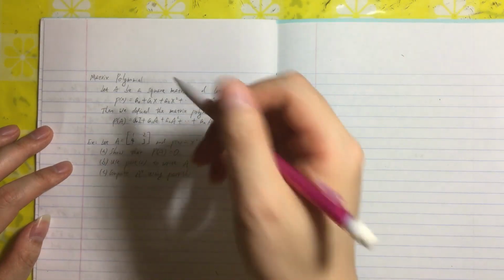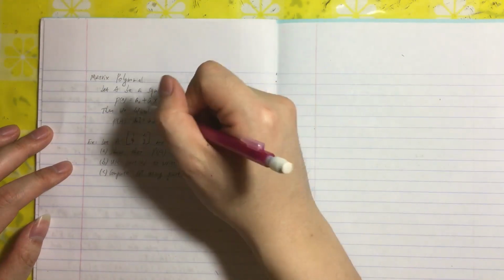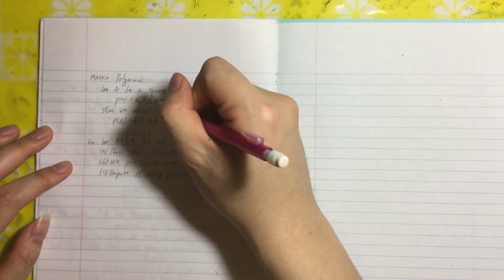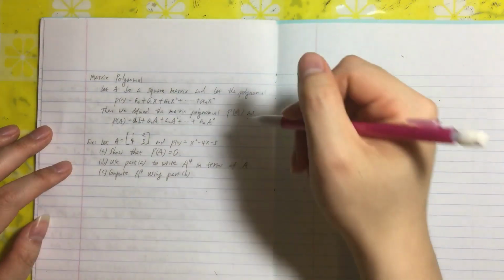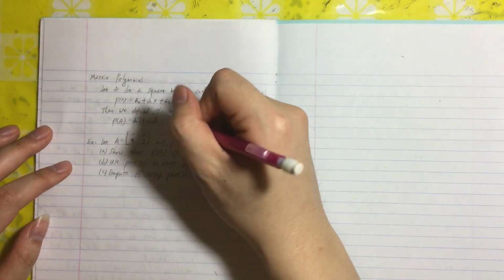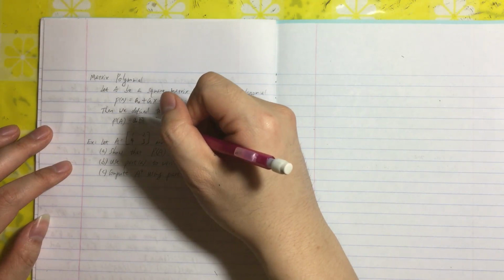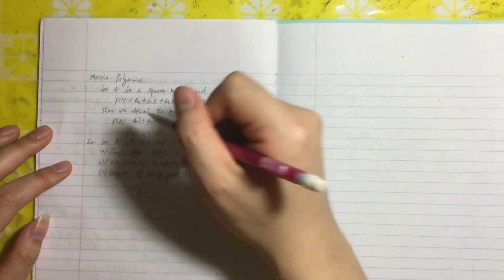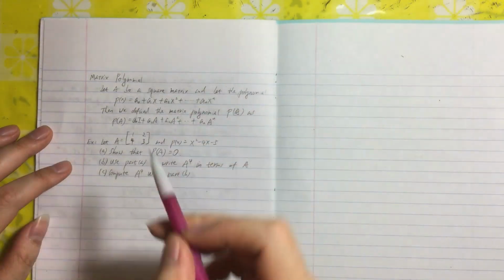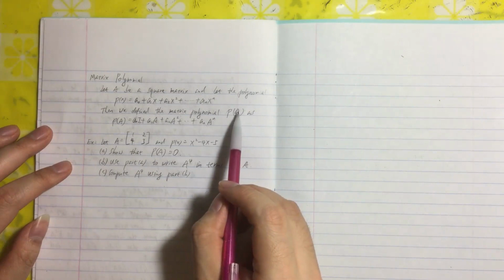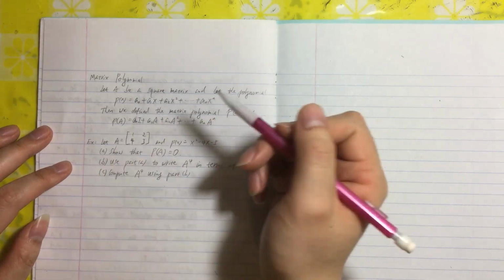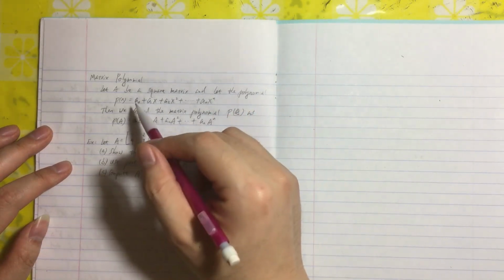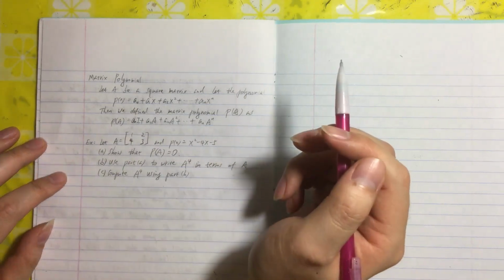Think of exponents. Here we have x to the power 2. X by itself means x raised to the power 1. If there's no x, we can consider x raised to the power 0. So if I plug in A, I have A squared, A raised to the power 1, and A raised to the power 0. A raised to the power 0 is an identity matrix. That's why we have an I here. So for the matrix polynomial P of A, we plug in A for each x. If there's a constant, we take the constant times the identity matrix.